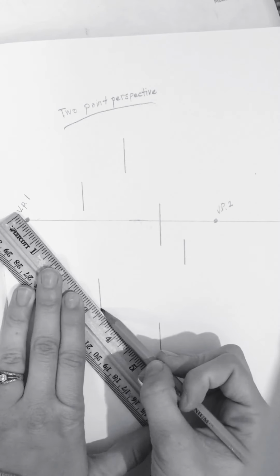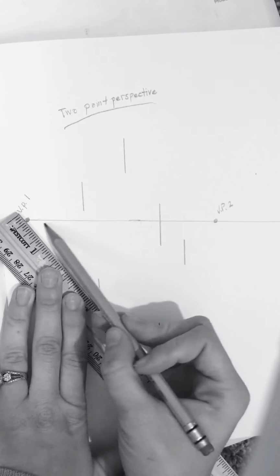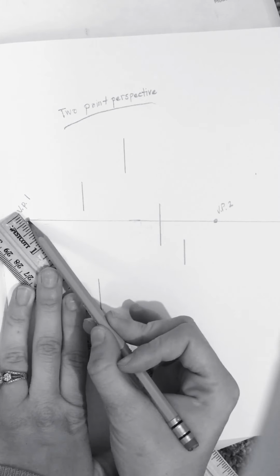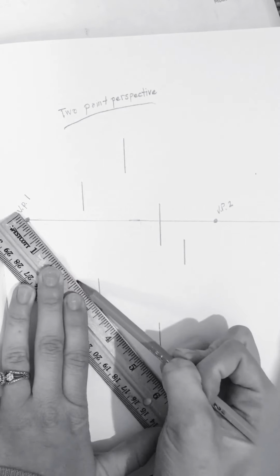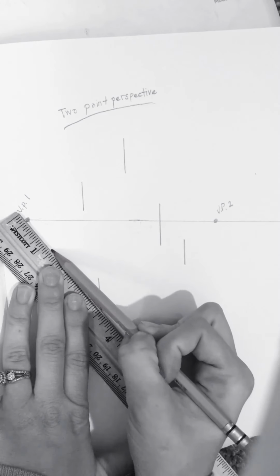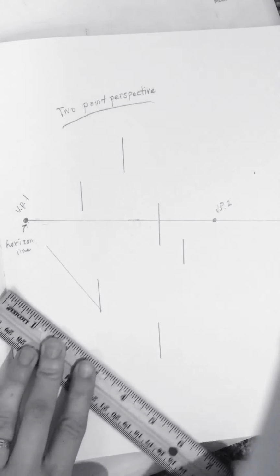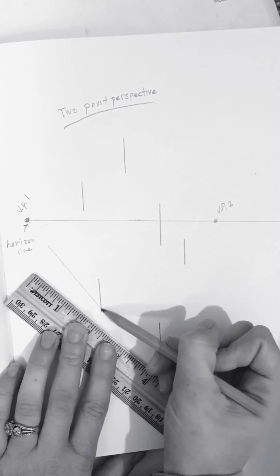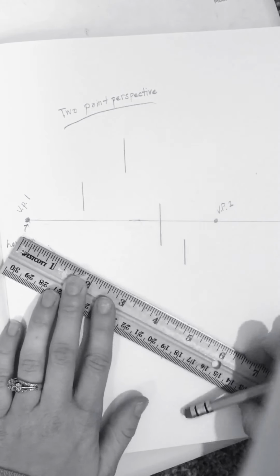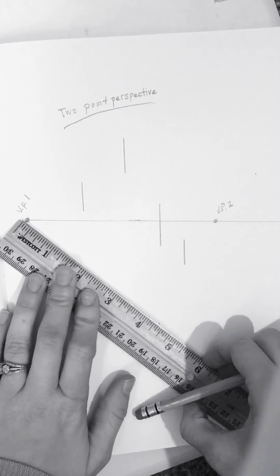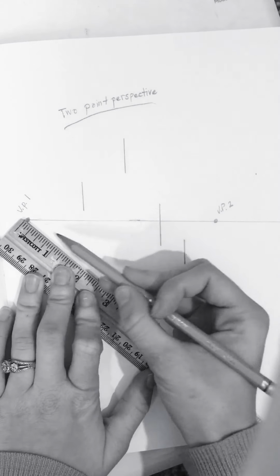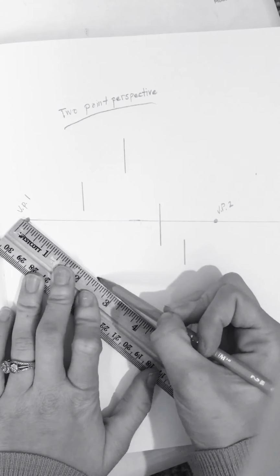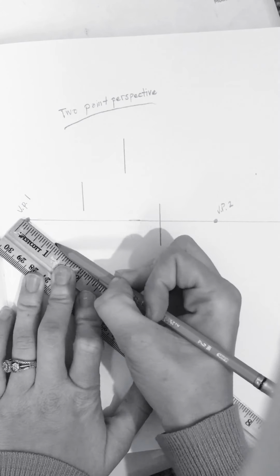So from the bottom of my line, I'm going to line my ruler up with vanishing point number 1 into the bottom of my line. I'm going to draw it as long as I want to. Just like I did on the bottom, I'm also going to do to the top. So I'm going to line my ruler up with the top of the line and my vanishing point number 1. I'm going to draw it nice and long.